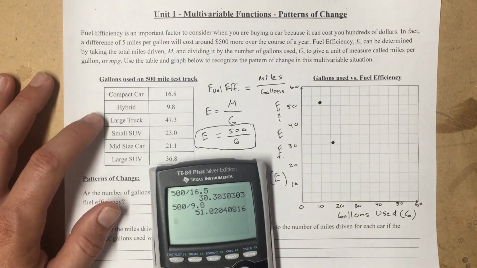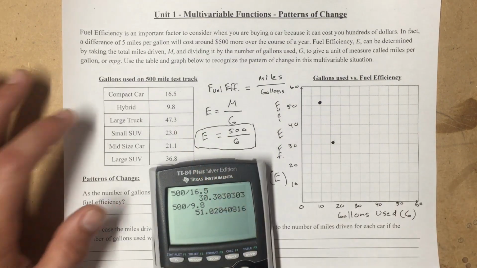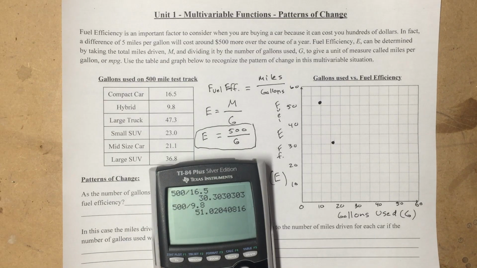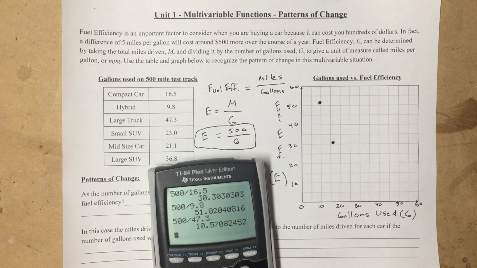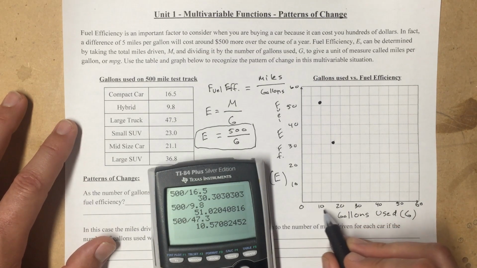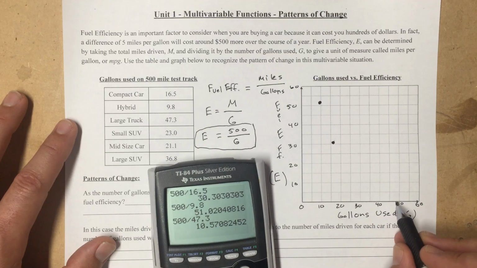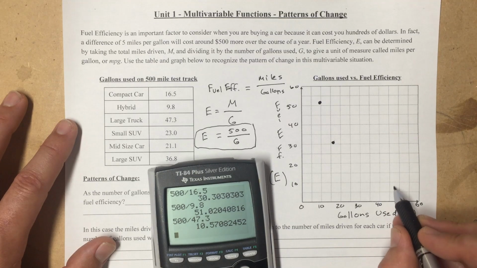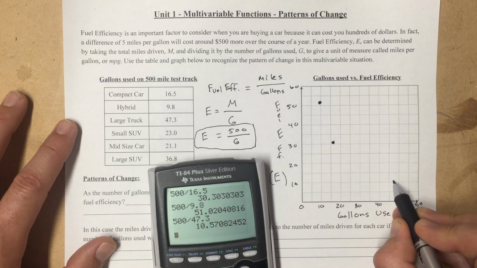All right. Large truck, 47.3 gallons used. All right, so let's take a look at that. 500 divided by our 47.3. 10.57. That is not a very good fuel efficiency. So as our gallons used goes up to 47, fuel efficiency is about 10.5. So that's pretty close to 10 there.